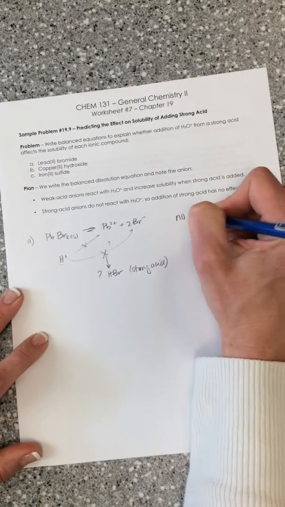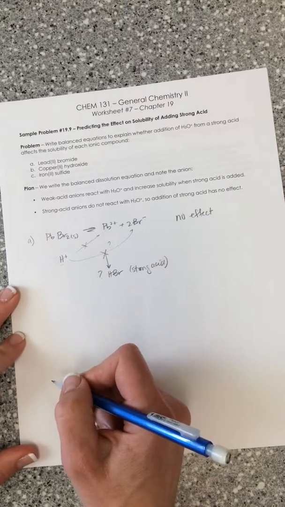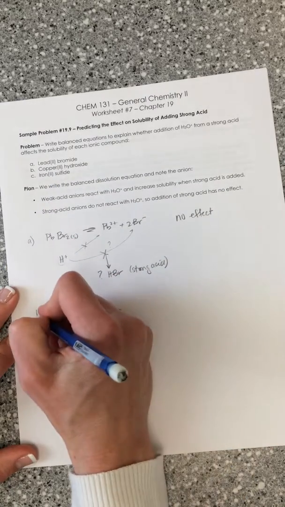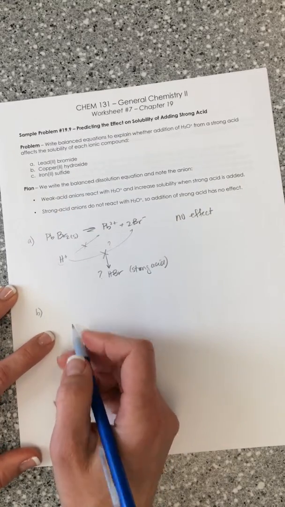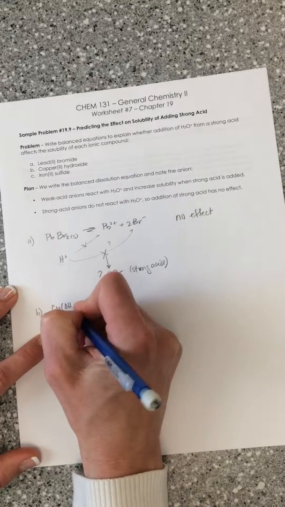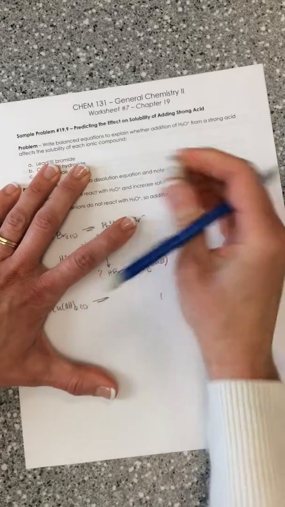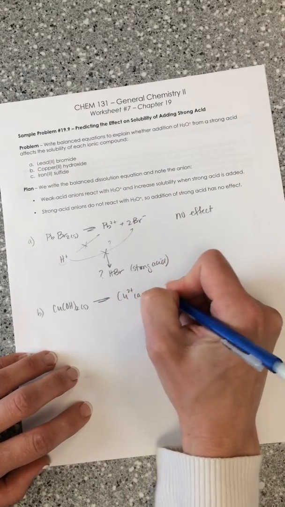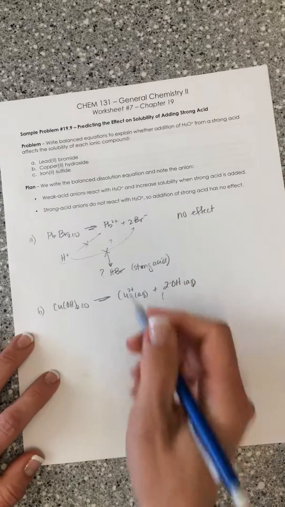So in this problem, there's no effect with the addition of H3O plus from a strong acid on the solubility of lead bromide. All right, let's apply that same thought process to copper hydroxide. Copper 2 hydroxide looks like this. Breaks apart. Oops, I keep wanting to write calcium there. Breaks apart to copper ions and hydroxide ions. Maybe you already can see where this is going.